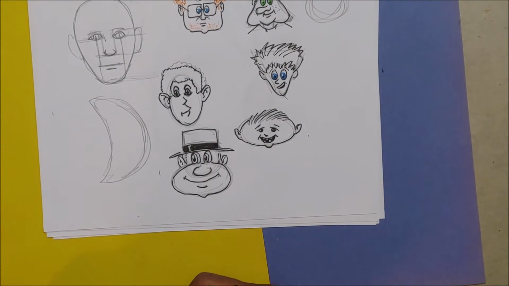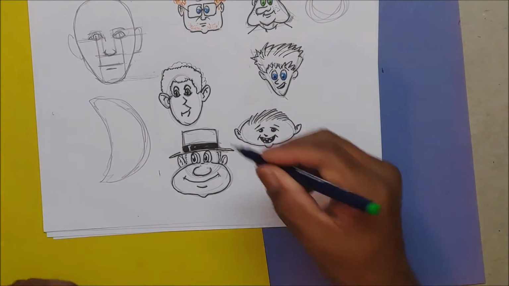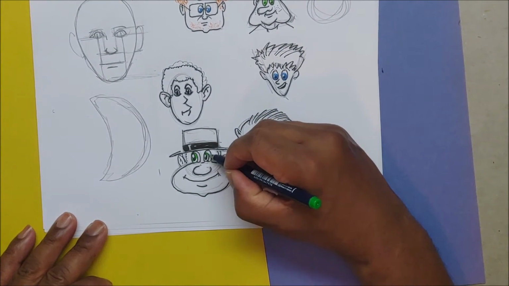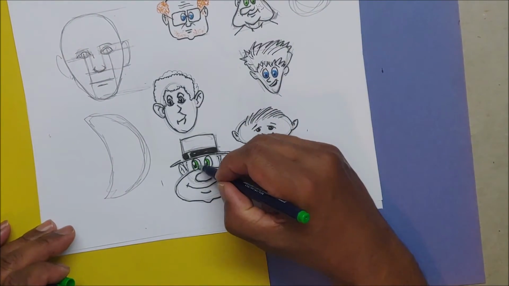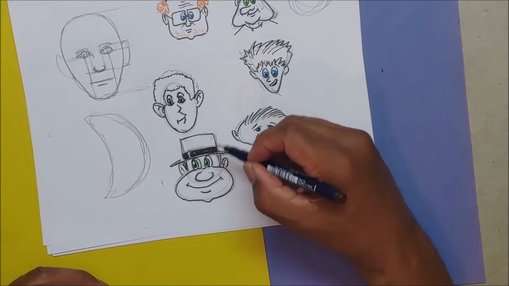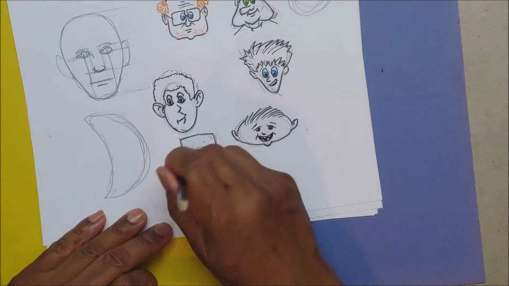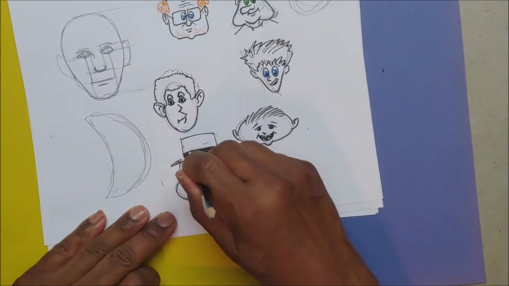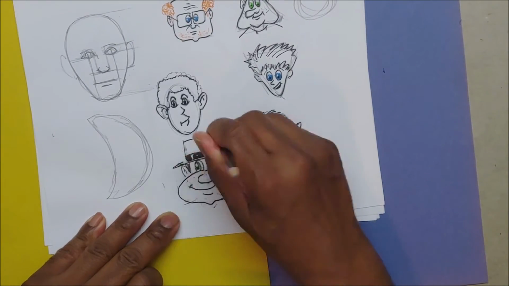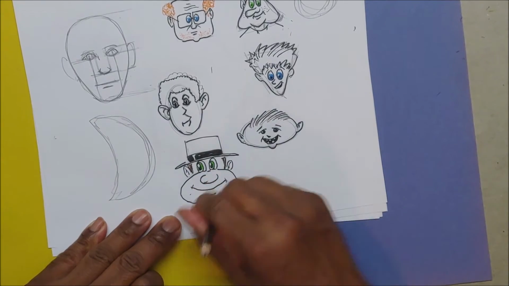And there you go. And then you can color his hair, color his eyes, give him green eyes, why not? And some brown hair. And maybe even a dark blue hat. And erase extra lines and see what you have. Erase. That's why you should draw with a pencil and draw really light so that you can erase.